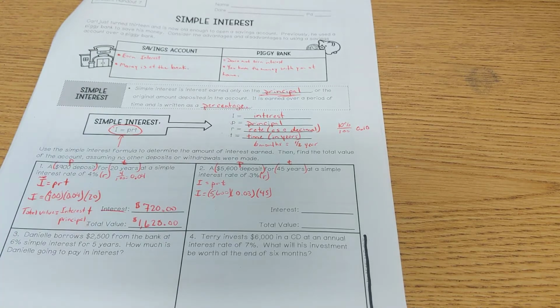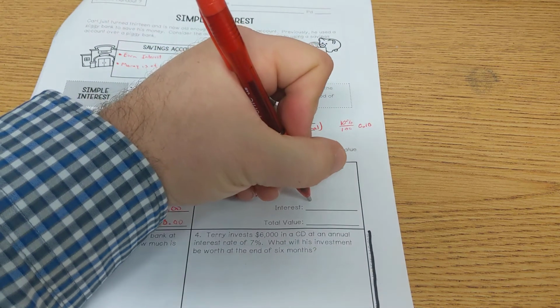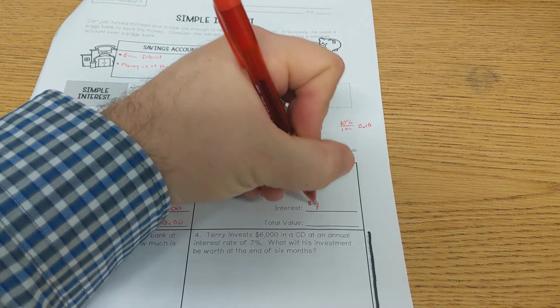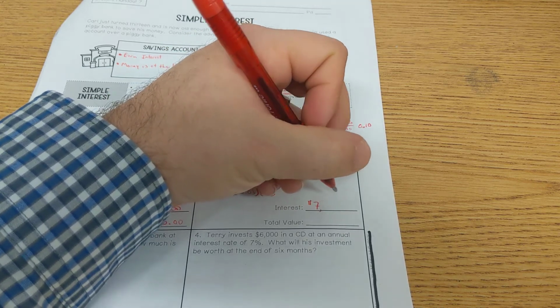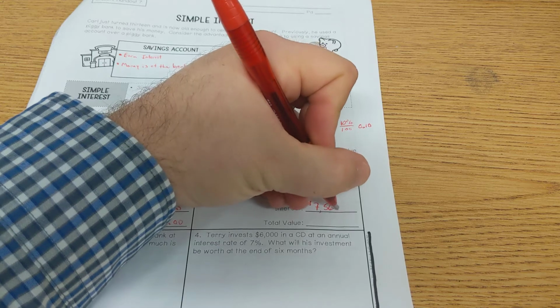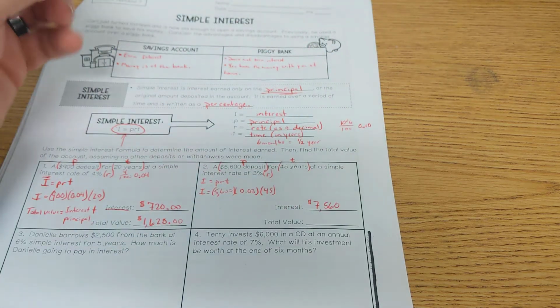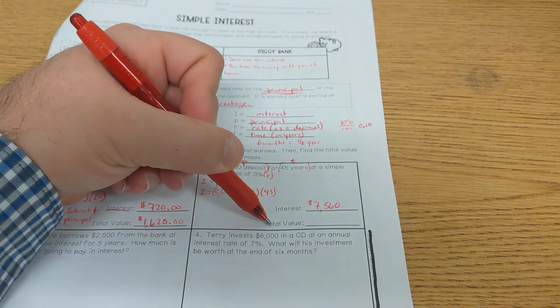All right, so again, all I need to do is multiply. So 5,600 times my 0.03 times my 45 is 7,560.